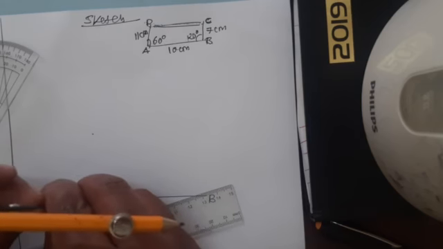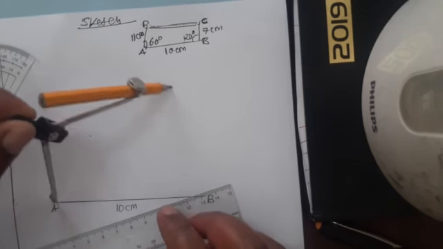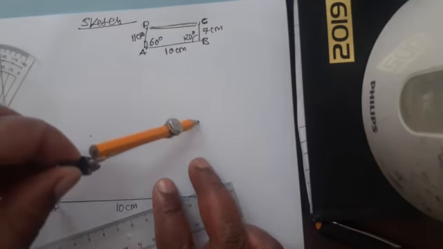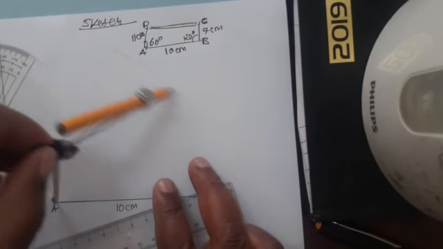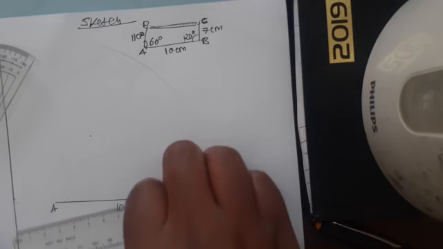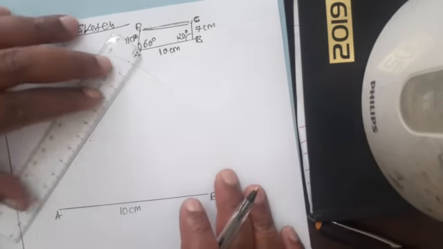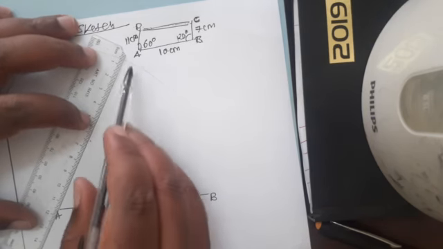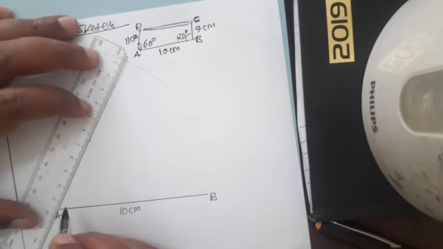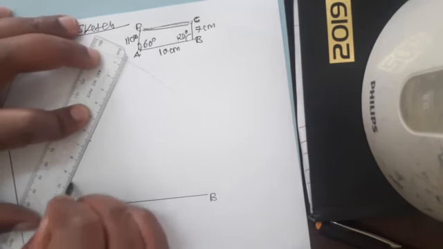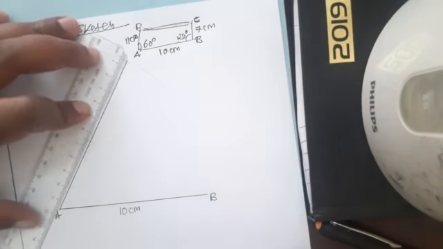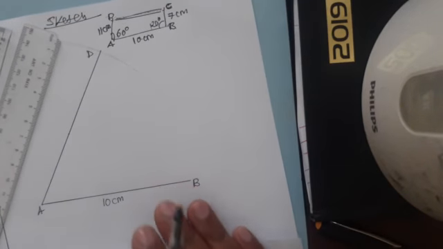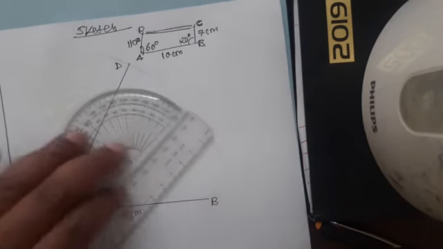Then you hold your compass, you create an arc. Alright, then what you do is you get a ruler, draw a line from point A passing through this all the way to the arc. Okay, it means that is where your D should be. This is your D. Then you measure 120.